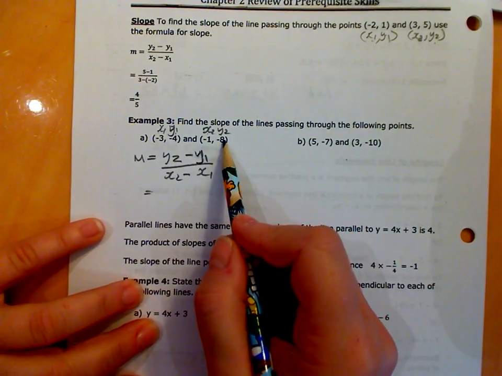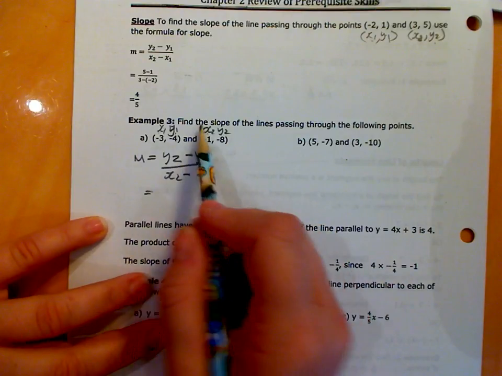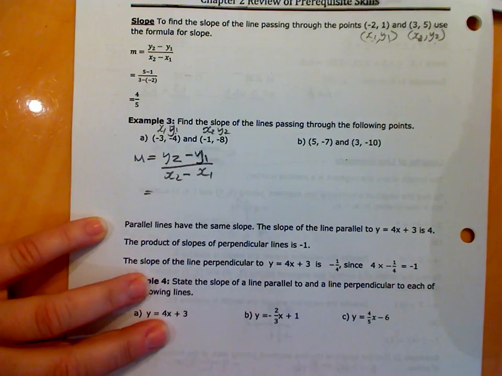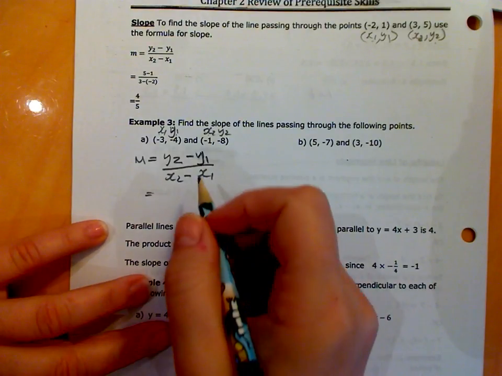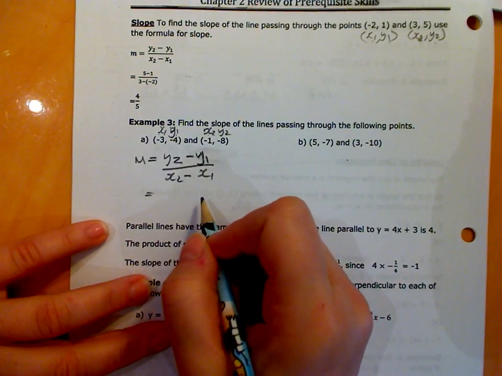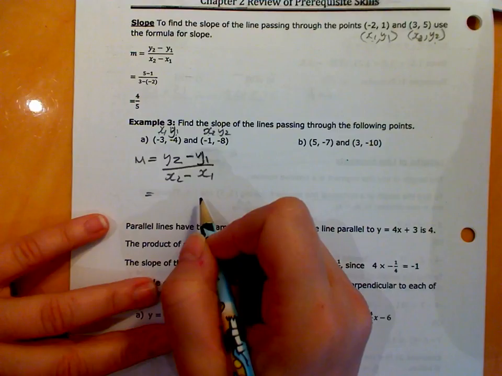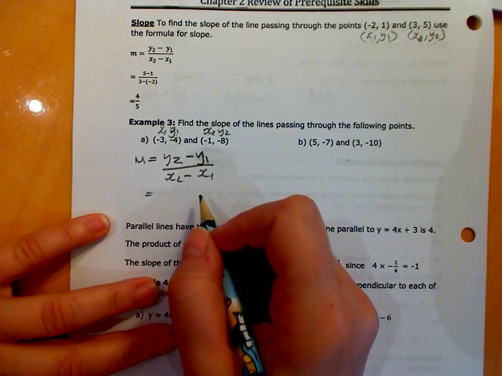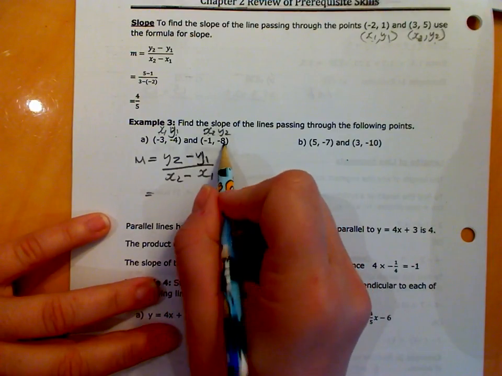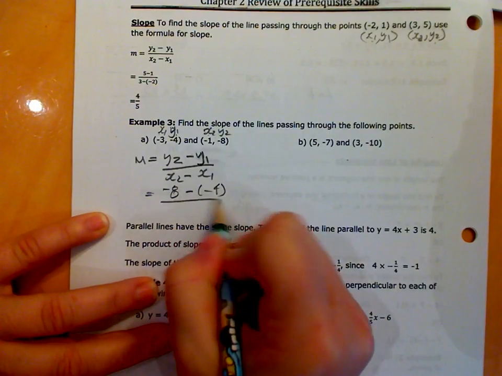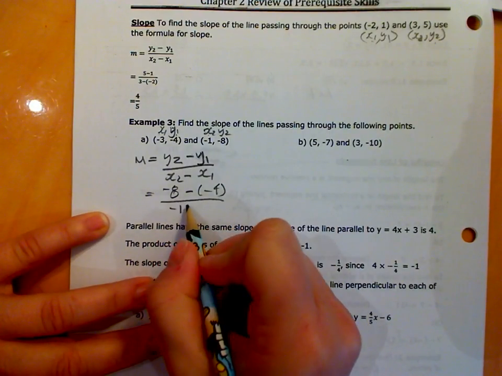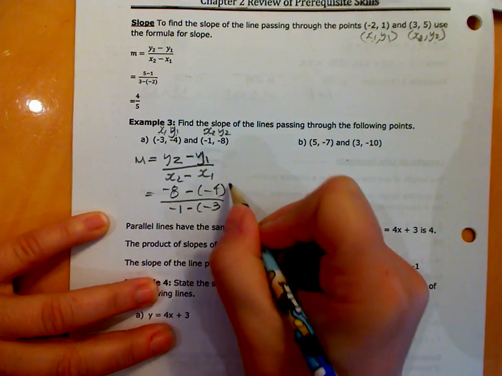If you're thinking to yourself, by the way, oh, I don't need to do that, and then you keep making mistakes, suck it up, buttercup, and just do it. This is what you need to figure out, what works for you, and then just do it. Don't fight yourself. So here we've got y2 minus y1 over x2 minus x1.